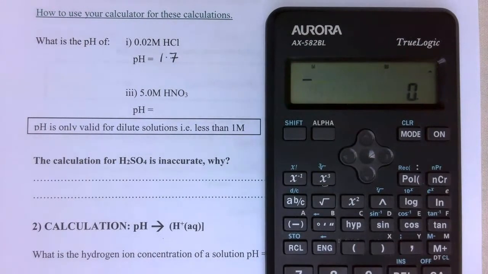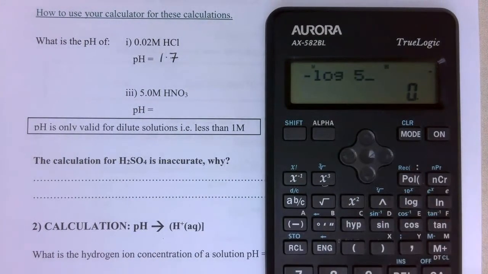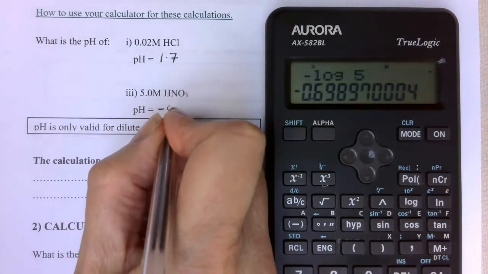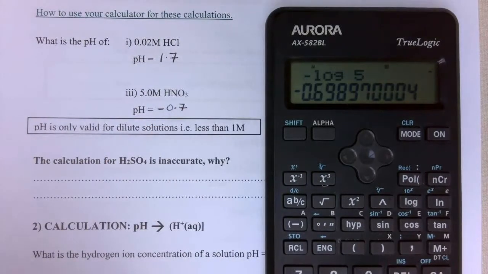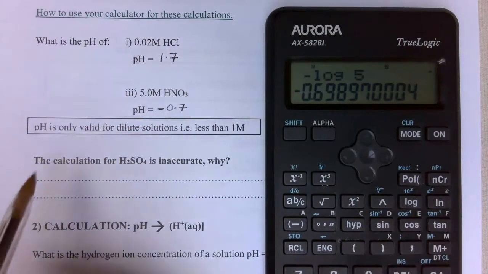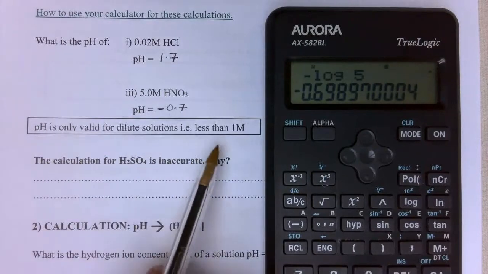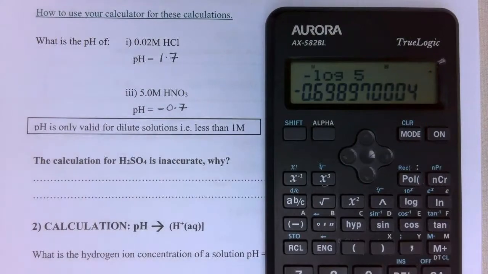If we try the same thing for 5 molar nitric acid, minus log 5, and we're going to get a negative number, negative 0.7. You can have negative pHs. Anything above a 1 molar solution will come out with a negative pH. This is why pH is only valid for dilute solutions which are less than 1 molar. Otherwise you get these negative numbers.